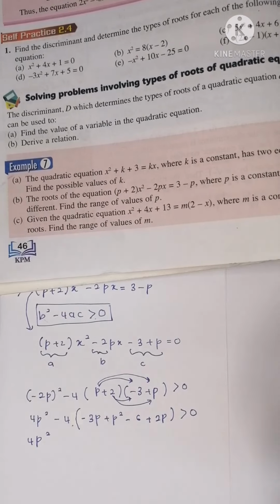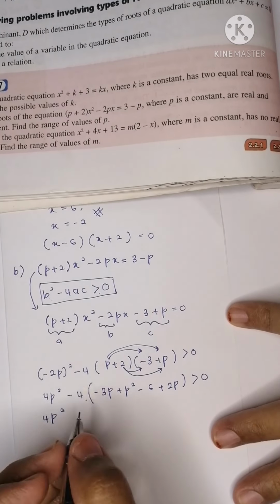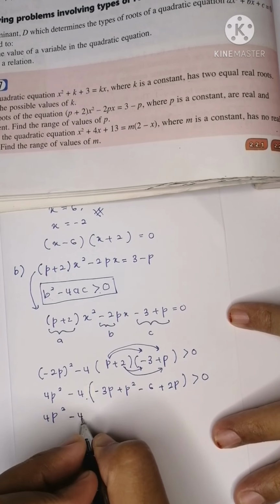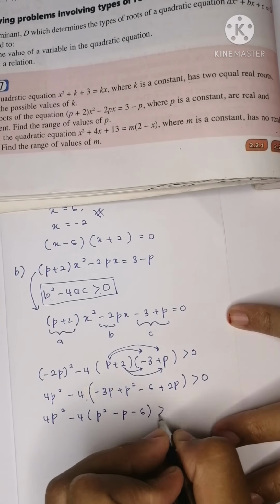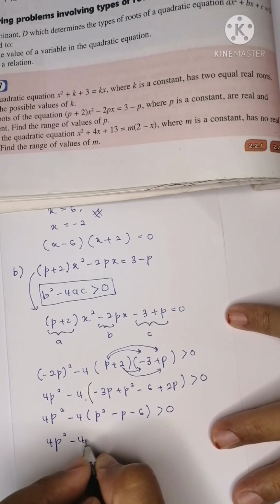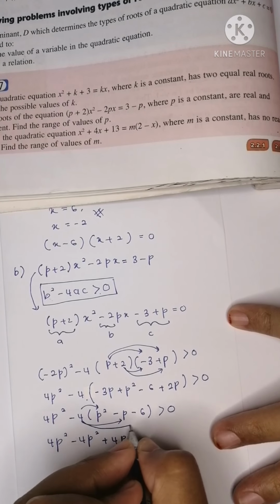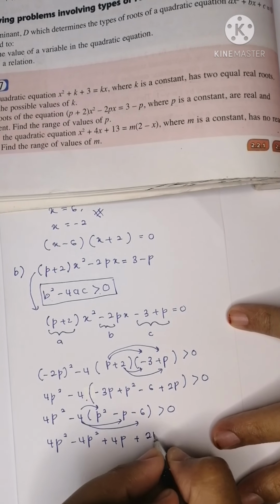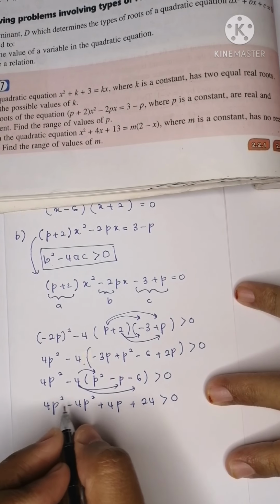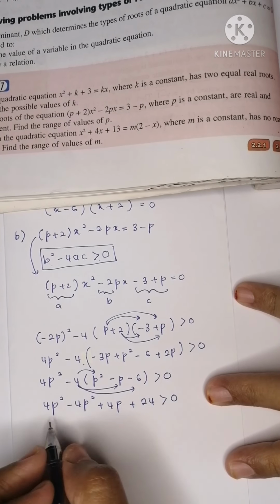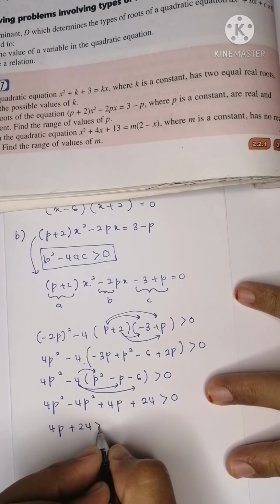Then 4p squared, negative 4 again: p squared, negative 3p plus 2p is negative p, negative 6, greater than 0. Expand: 4p squared, negative 4p squared, then positive 4p, positive 6 times 4 is 24, greater than 0. So 4p squared minus 4p squared you can cut. The only remaining is 4p plus 24 greater than 0.